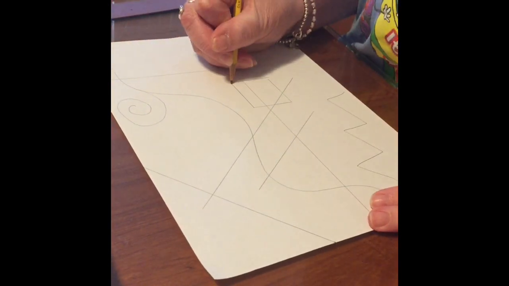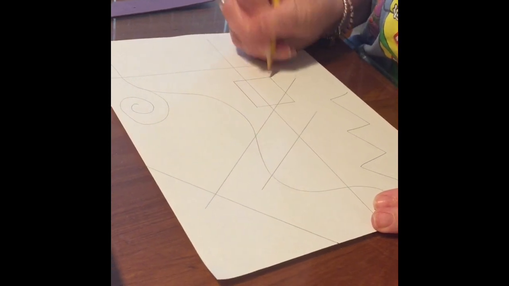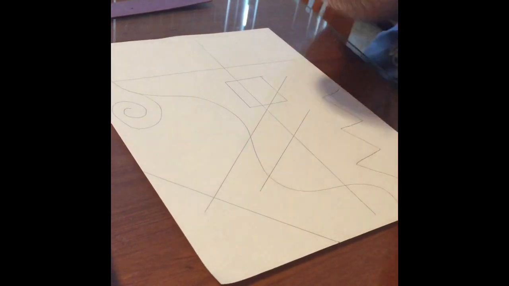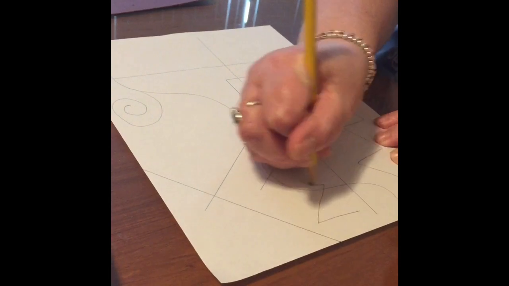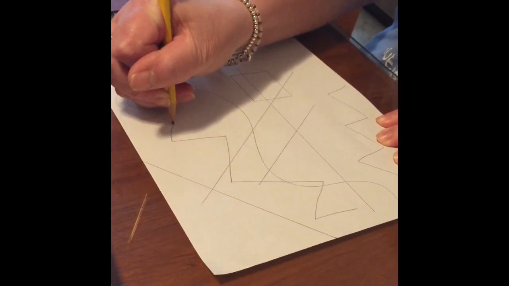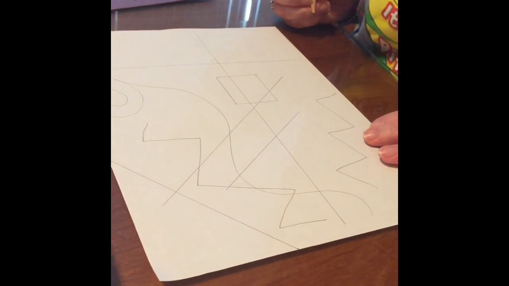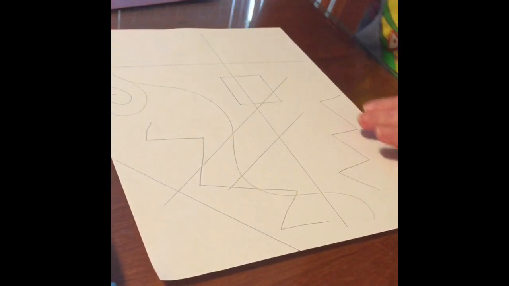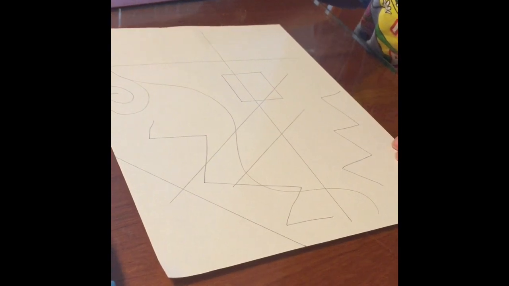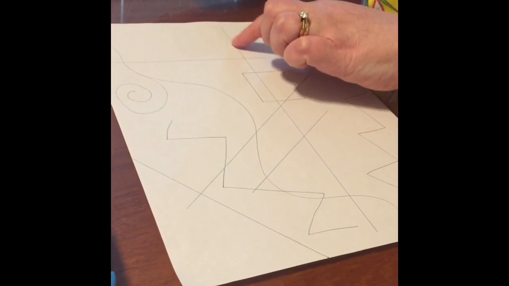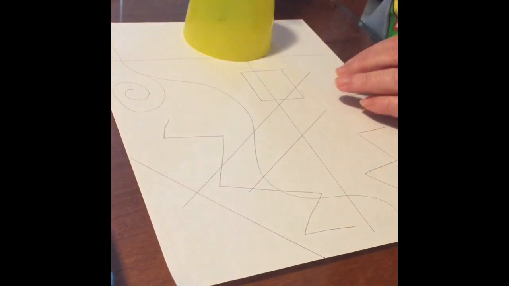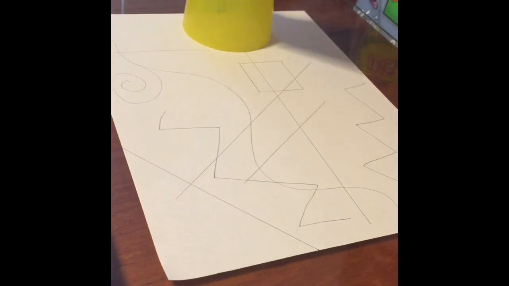As I'm listening to the music, I might really feel like I need some more big, strong lines going across like that, so I might add them as I go along. Now, I'd like to include some circles here. So I think I'll make one over here, kind of just going off the page a little.